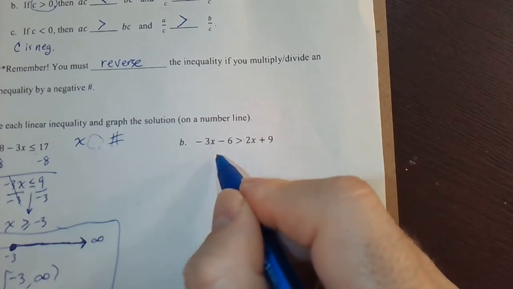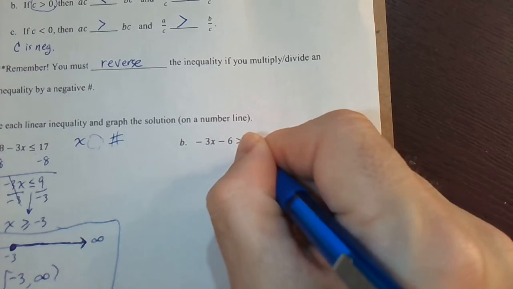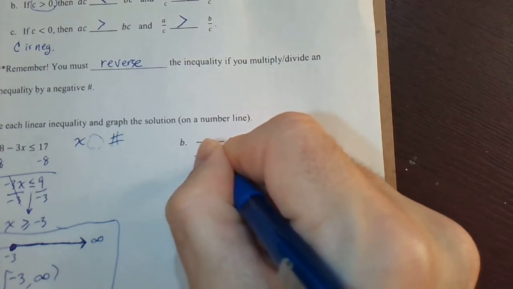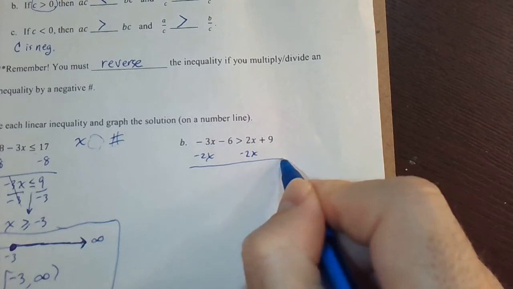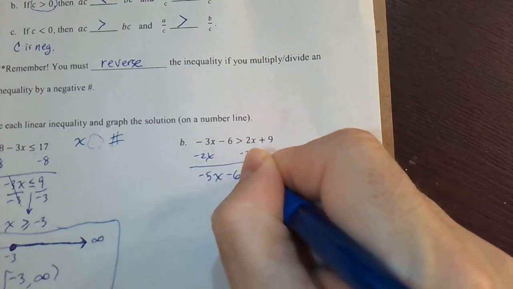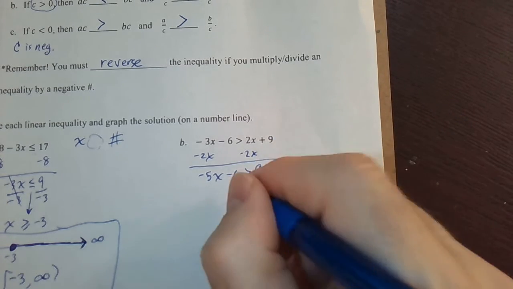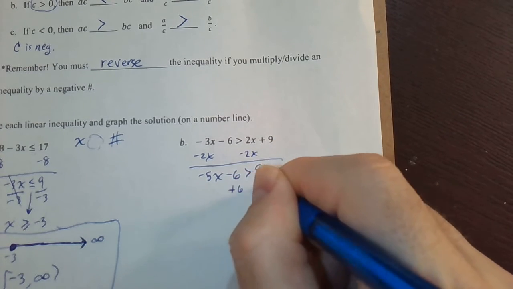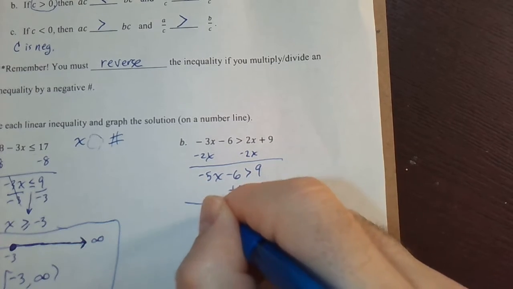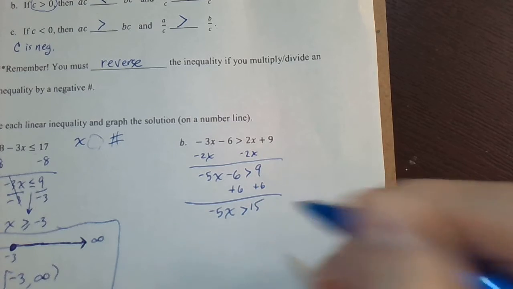All right, so we've got an inequality. I want to get all the x's on one side, so I'm going to subtract 2x from both sides. I like to have the x's on the left. Negative 5x minus 6 greater than 9. And now we add 6 to both sides, and I get negative 5x greater than 15.